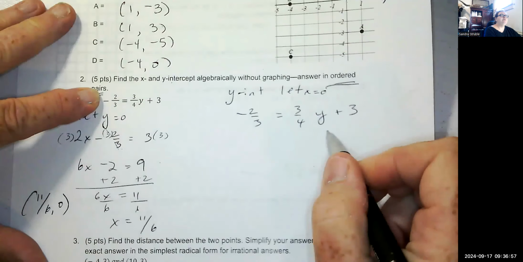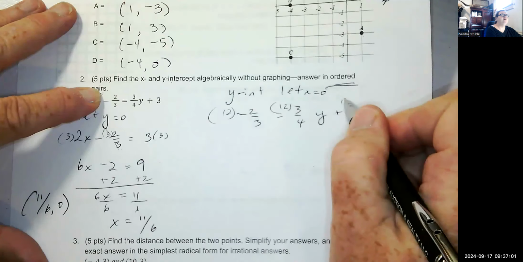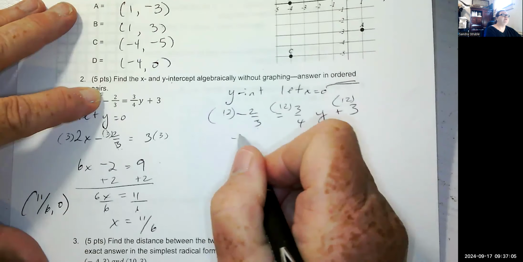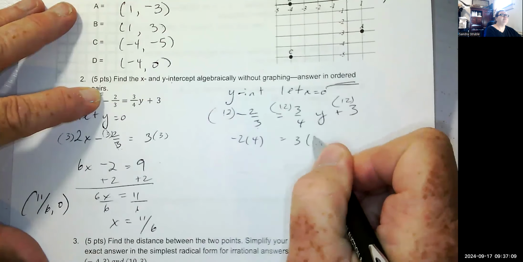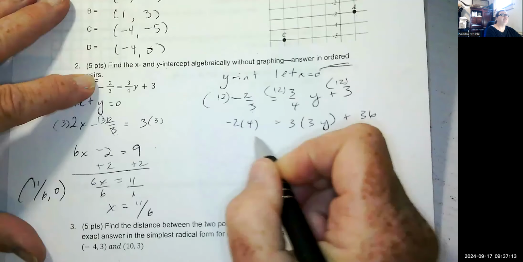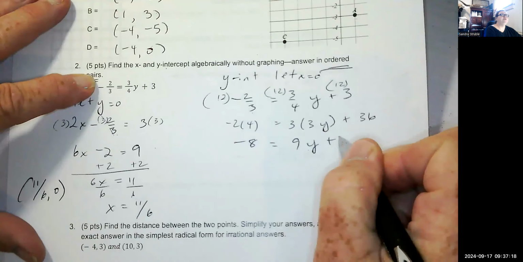I'm going to get rid of the fractions by multiplying every term by 12. So 12 divided by 3 is 4. -2 times 4. 12 divided by 4 is 3 times 3y plus 36. Now I'm just going to solve for y. -8 equals 9y plus 36.